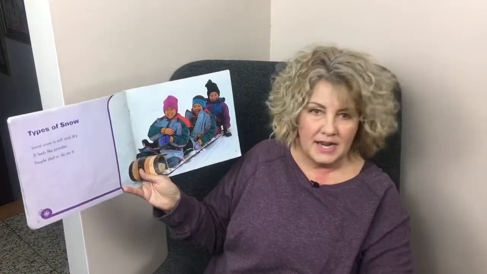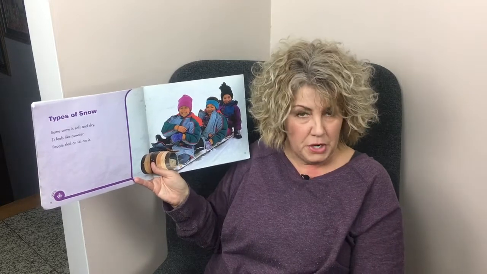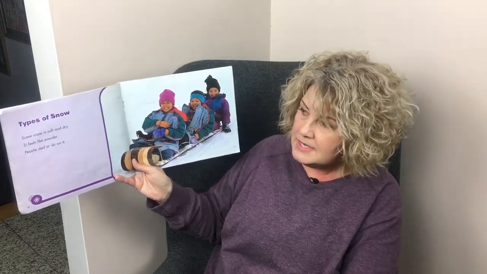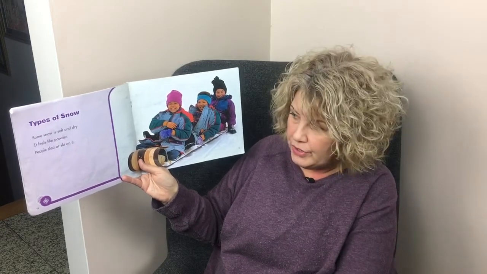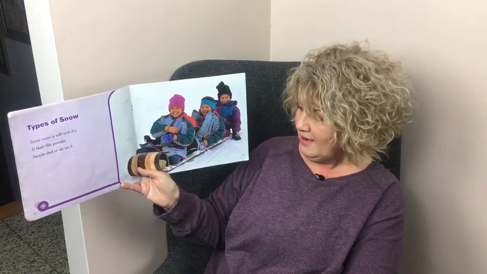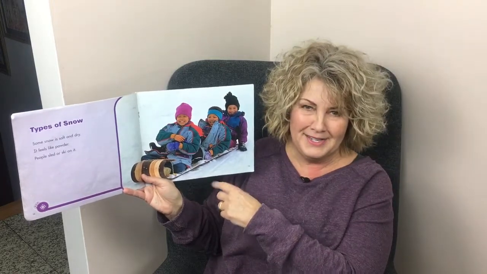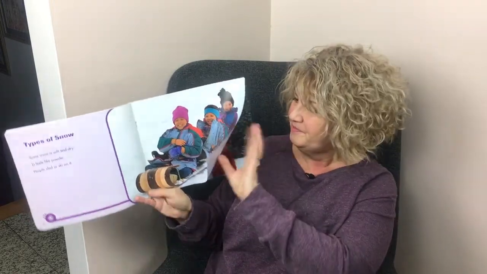All right, so here's the next section called Types of Snow. Have you noticed before there are different types of snow? Let's read about that. Some snow is soft and dry. It feels like powder, and people can sled or ski on it. I bet you've tried sledding or skiing. That's a lot of fun. Some snow is wet. Wet snow sticks together, and people make snowmen and snowballs out of it. Yeah, you need that wet, sticky snow if you're going to build something like a snowman, right?